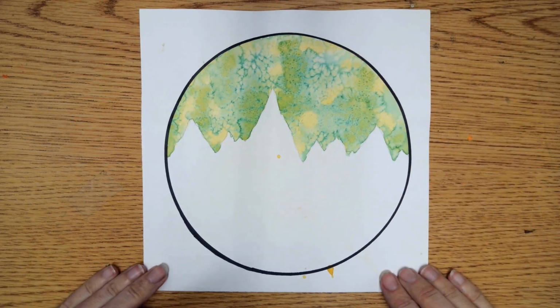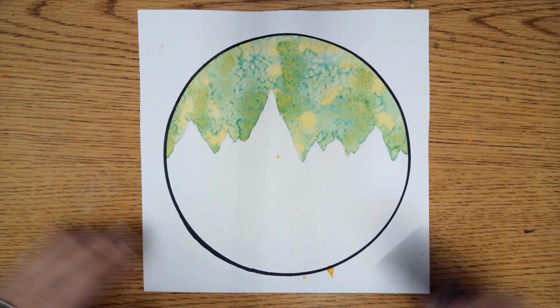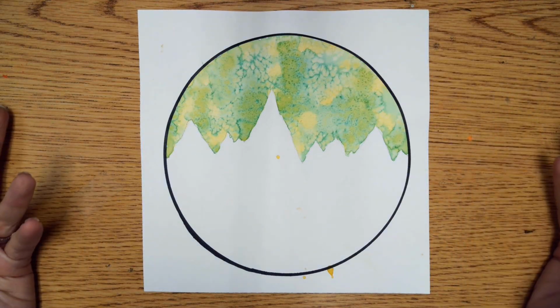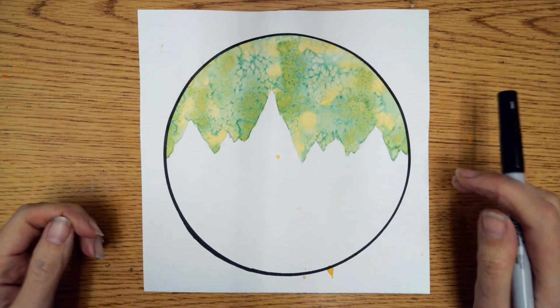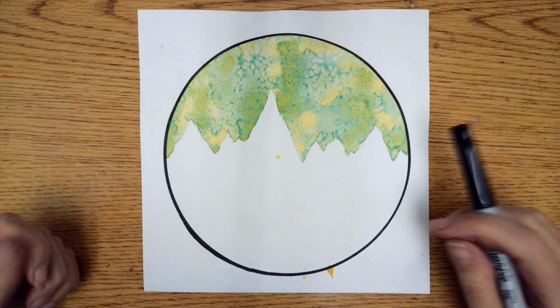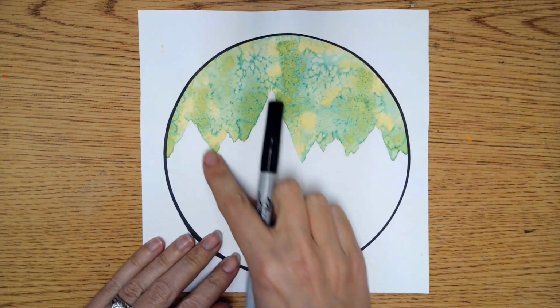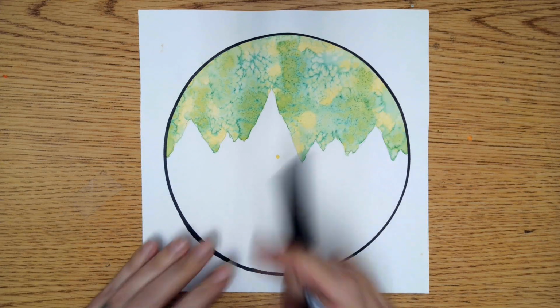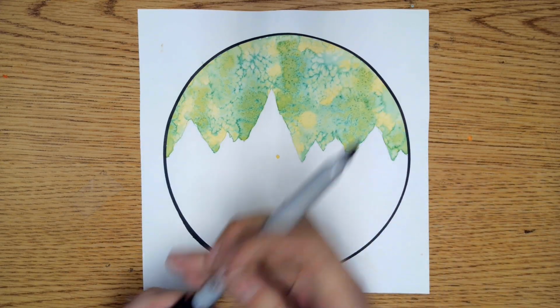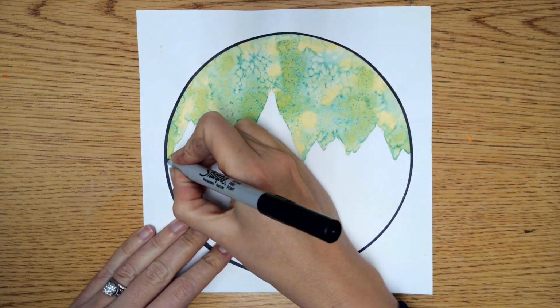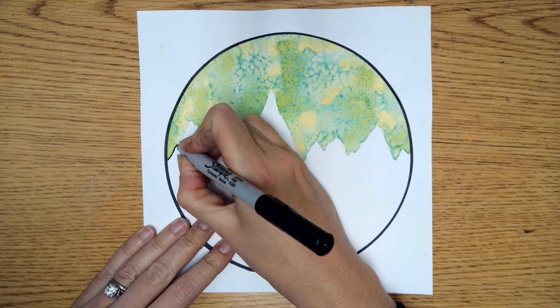Today we're ready to create our landscape. A landscape shows a picture of land, like mountains, trees, sky, hills, rivers, lakes, all that stuff. So we have our mountains that we started on our paper, and what you want to do first is take your marker and outline those mountains.